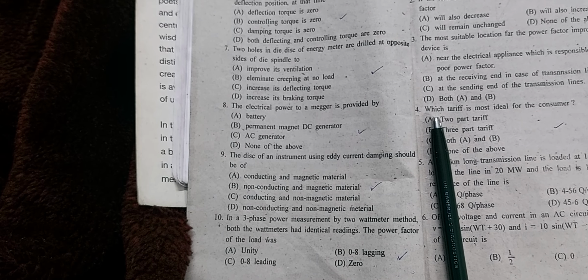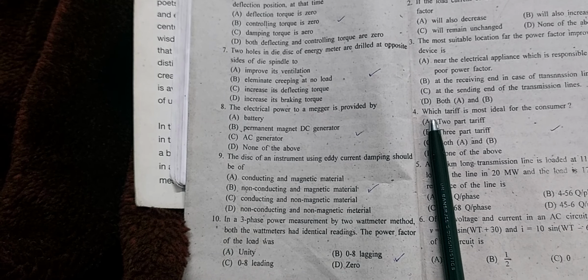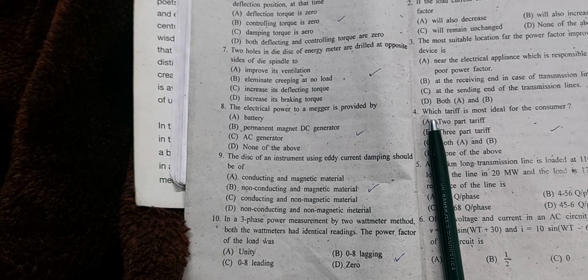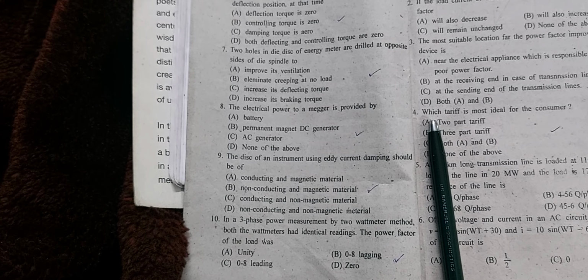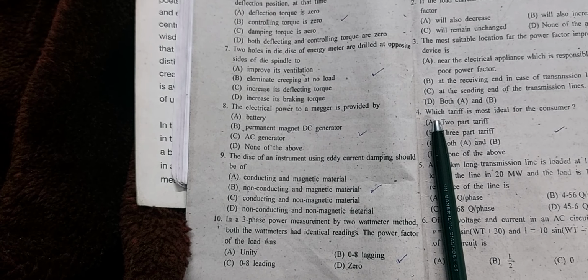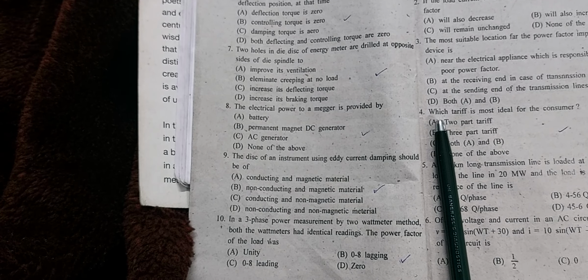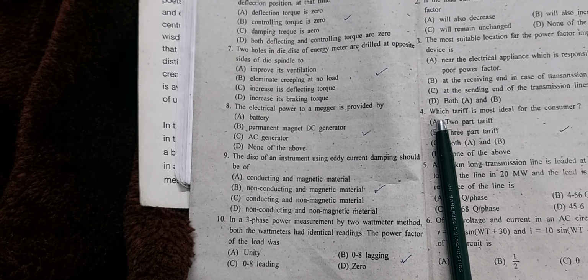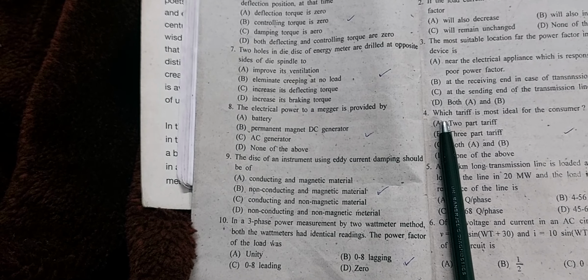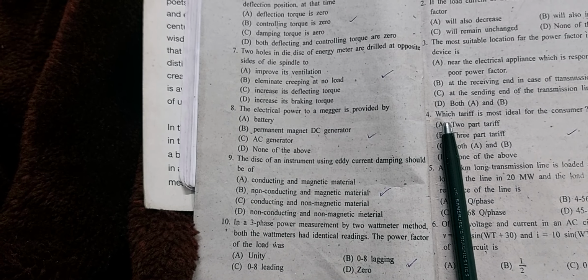If the power factor is leading, then suppose in case of lagging, wattmeter 1 is reading a greater value than wattmeter 2, then in case of leading, the readings will be interchanged. That is, wattmeter 2 now will read a greater value than wattmeter 1.